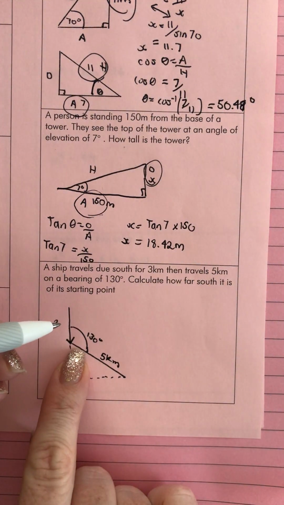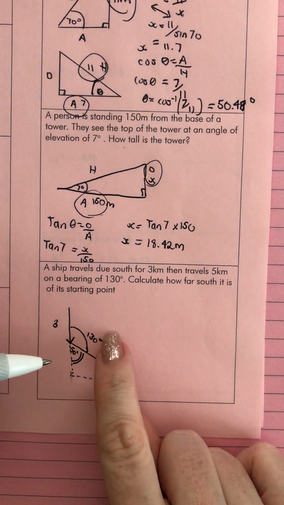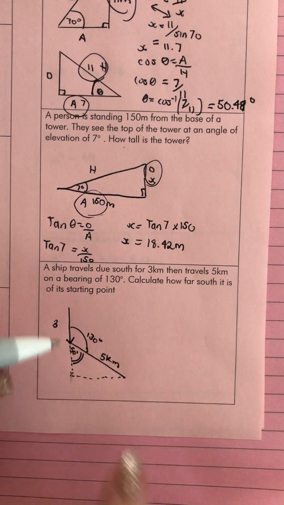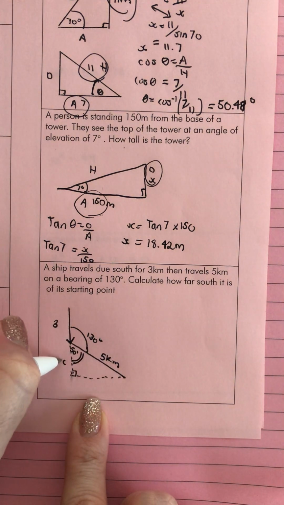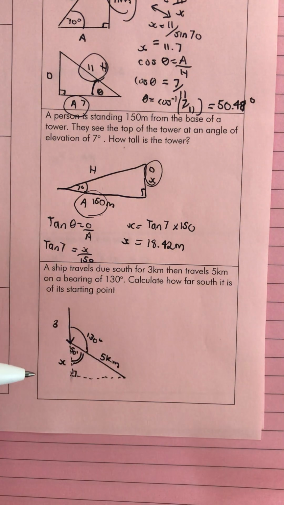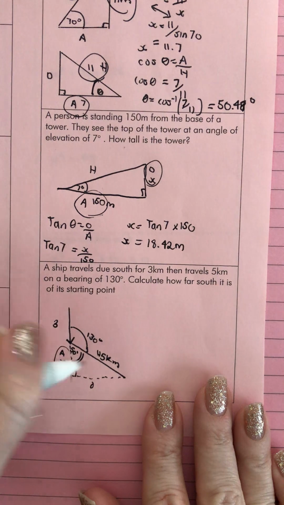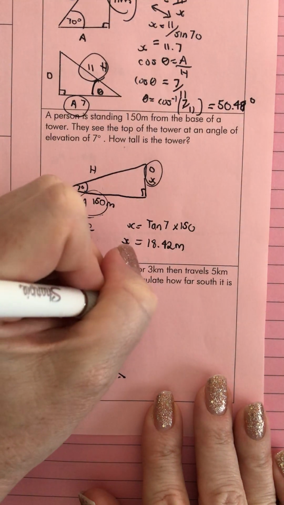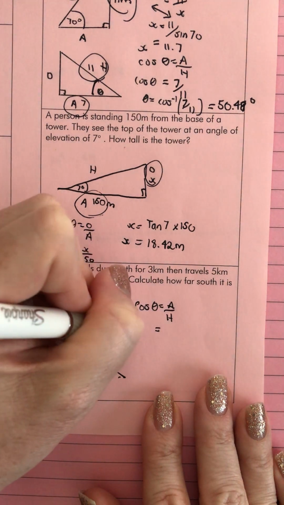Now I've got 130, which means this part of it must be 50 degrees because 130 and 50 add to 180. So I've now got an angle in the triangle and a hypotenuse, and I can find out this distance here, which is going to contribute to the distance south. So I've got AOH, so cos theta is equal to adjacent over hypotenuse.